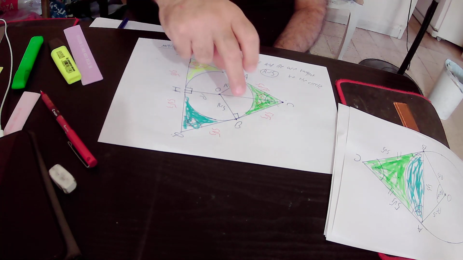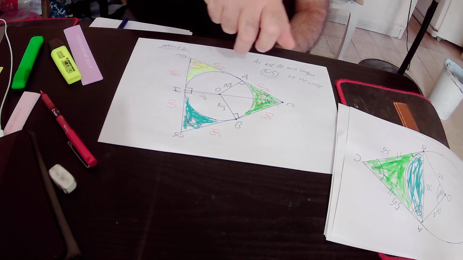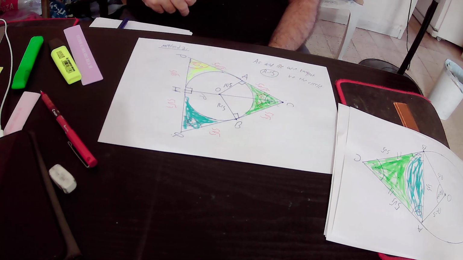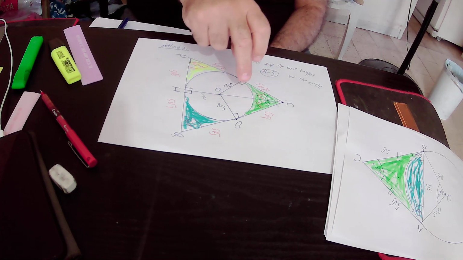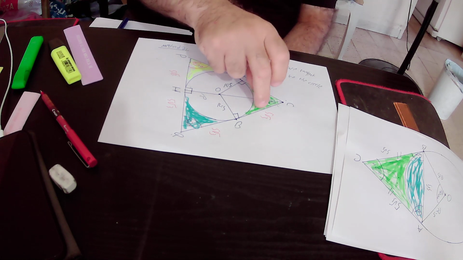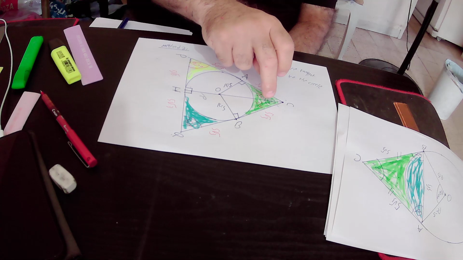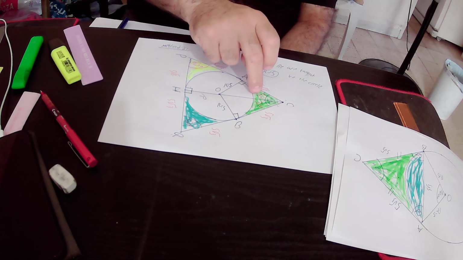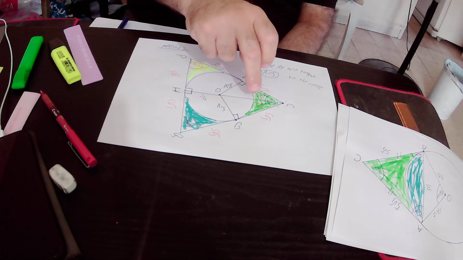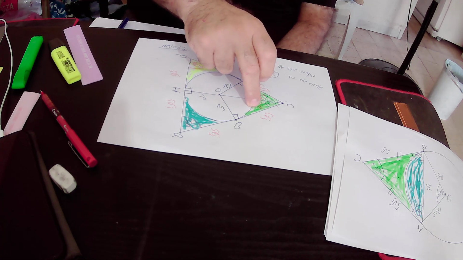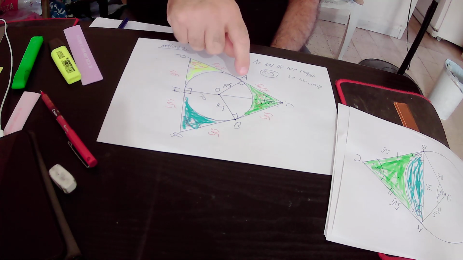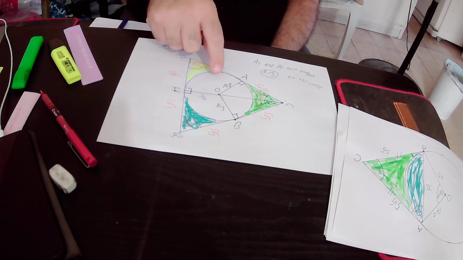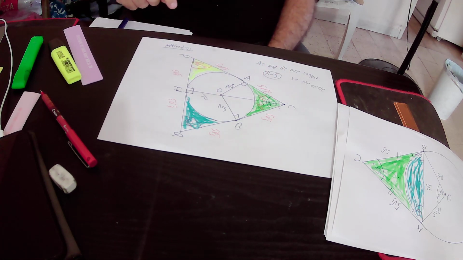Because AO equals BO, AC equals BC according to the two tangents theorem, and CO equals CO, those two triangles are congruent, so those angles are equal to each other. So if this angle equals 60 degrees, then this angle must be 30 degrees, and this angle also must be 30 degrees. Then in triangle ACO, we know that tangent 30 degrees equals AO over AC.